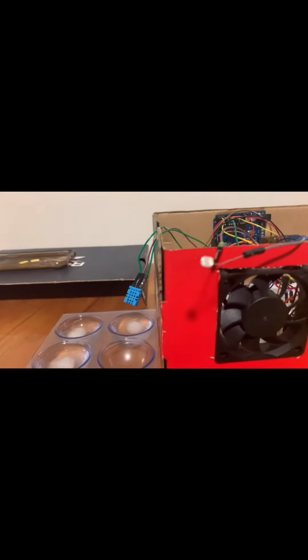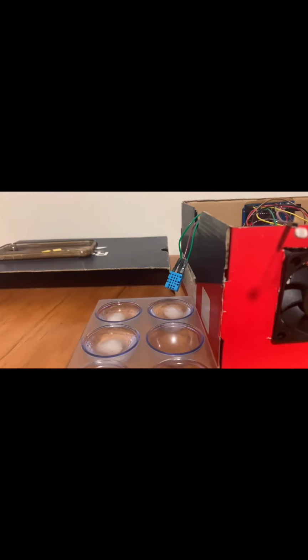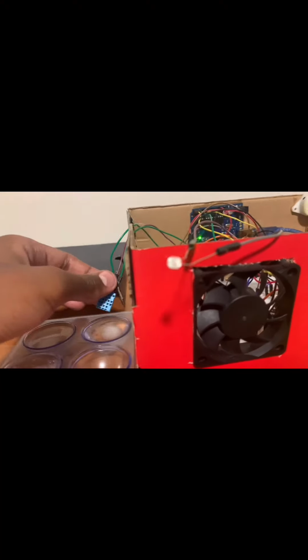As we can see, the temperature is below 27 degrees and my fan just turned off and my LCD just displayed that the fan is off. When the DHT11 malfunctions, gets broken, or fails to read the temperature, the LCD should display failed, and then the fan should also turn off.